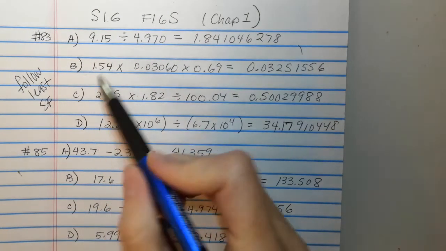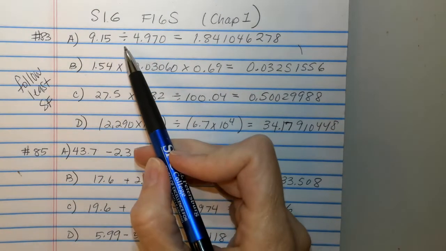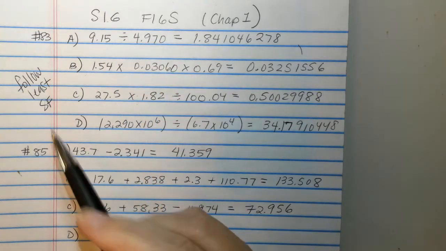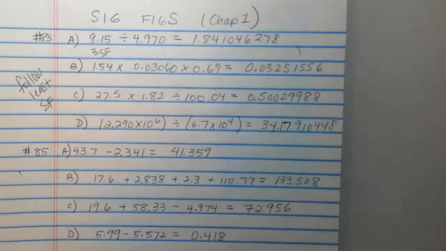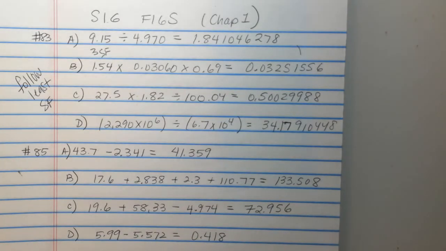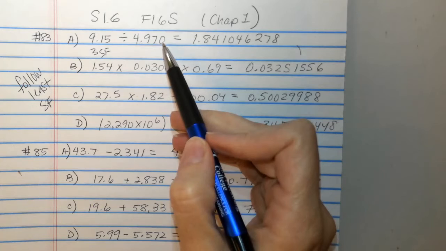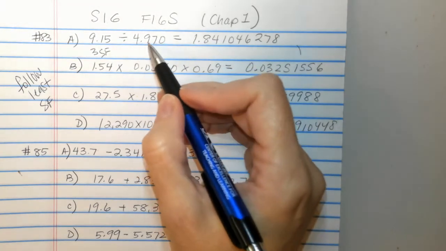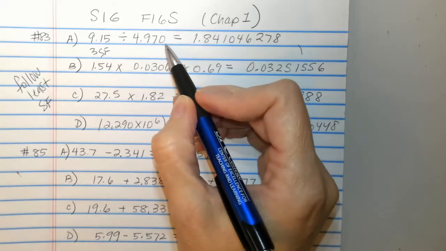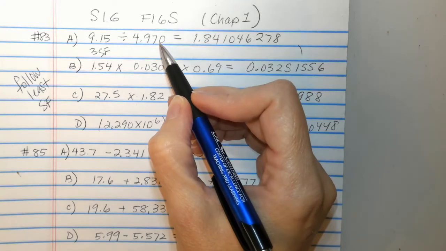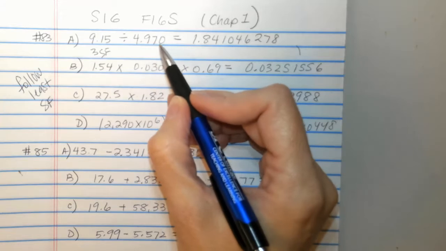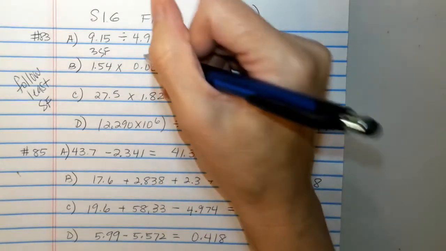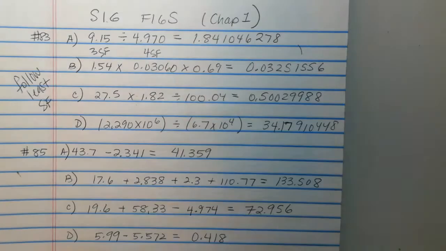So for A, it had 9.15 divided by 4.970. The 9.15 has 3 sig figs. Nothing's a 0 there, so there's nothing to worry about. With the 4.970, we know the 4, 9, and 7 are significant. The 0 in this case is significant because it's after the last non-zero digit and there is a decimal present. That's telling us that it is a measured digit. It is part of the measurement. That will be 4 sig figs. It's not a magnitude 0. It's there for the measurement.